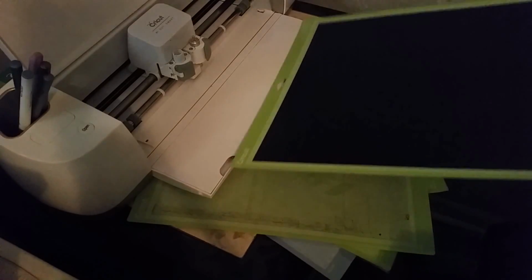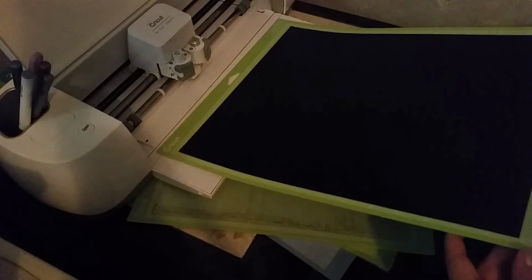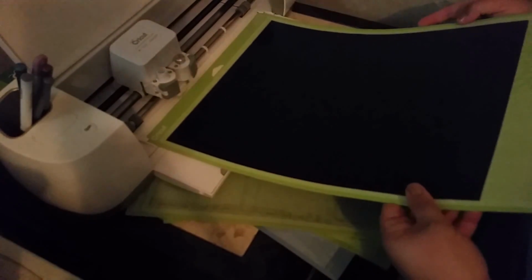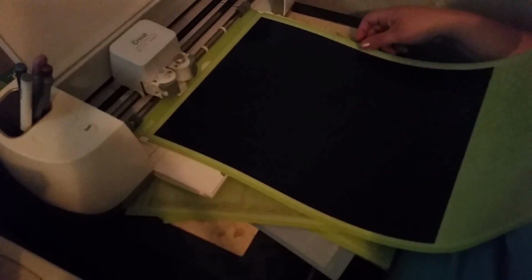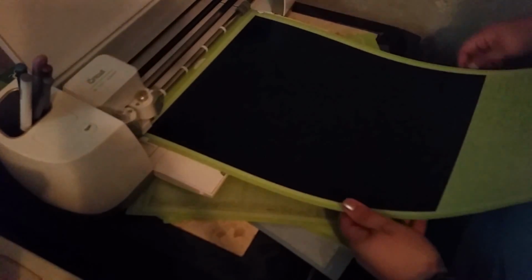Alright, so I've got my Cricut going, it's flashing. I'm going to put my mat in and push the button. Oh, it kind of loaded crooked. So I'm going to unload it by just pushing that button again, and we'll try it again here. There it goes. Okay, so the load's good.